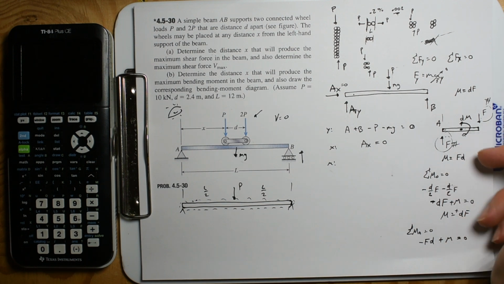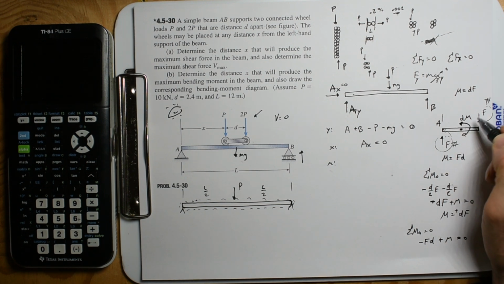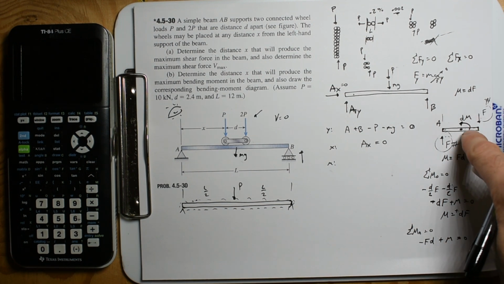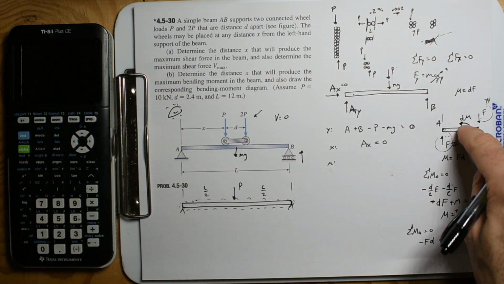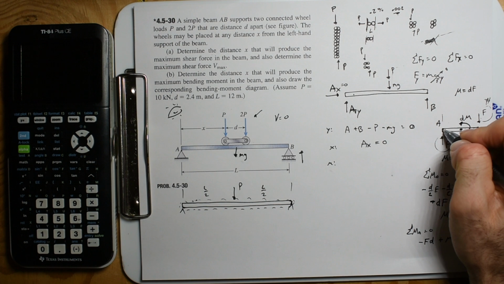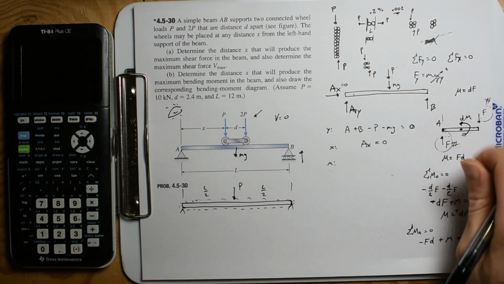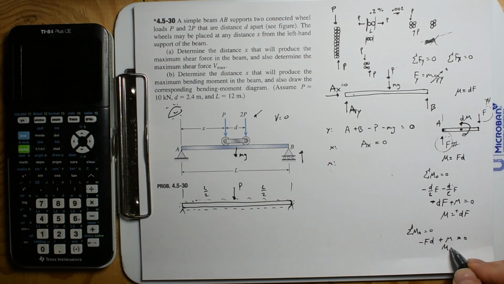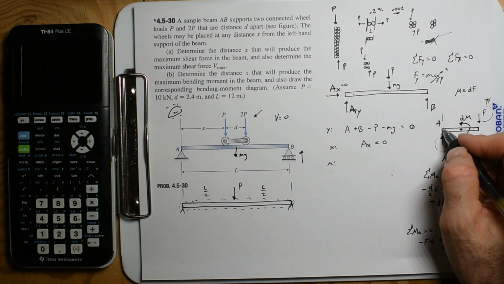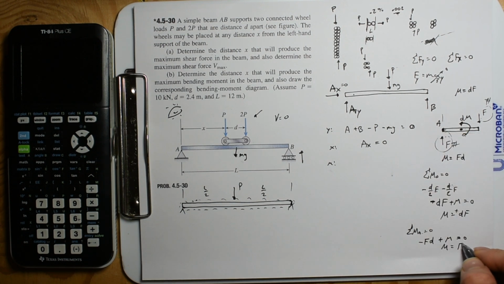And this also shows the definition that this moment can be placed anywhere. Attaching something here and then applying a torquing motion is the same thing as attaching something here and applying a torquing motion at A. And that's what we see. So we see the moment at A is going to be FD.